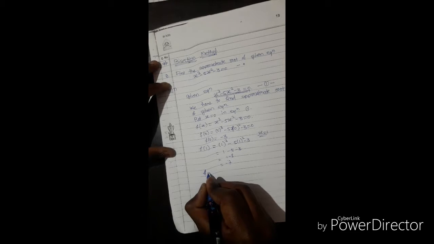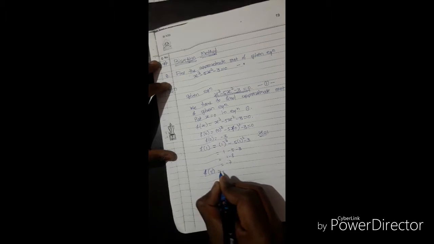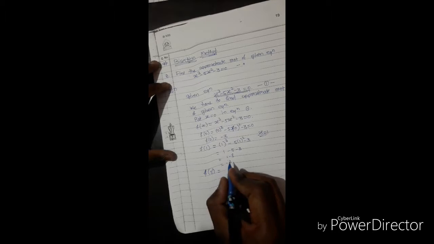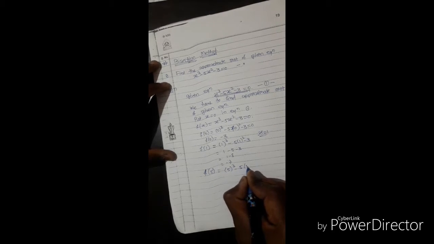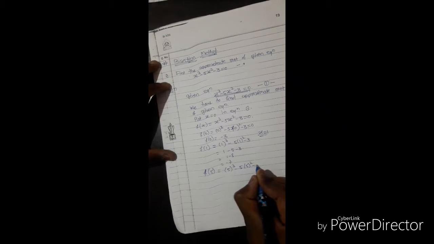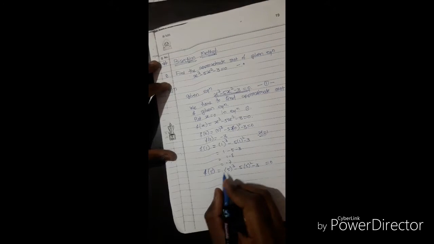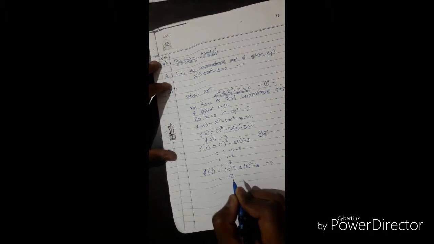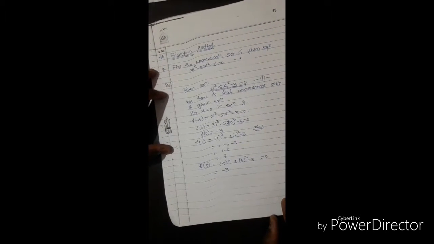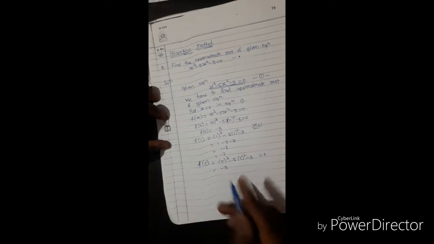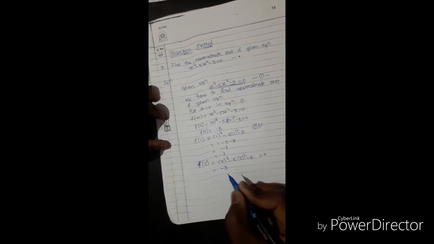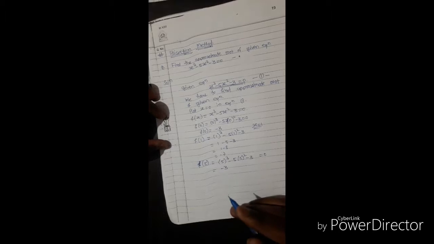Now we will put x is equal to 5, then we get 5 cube minus 5 into 5 whole square minus 3, and the final answer is minus 3. We should use a scientific calculator here. Using a scientific calculator we can solve numerical methods easily.